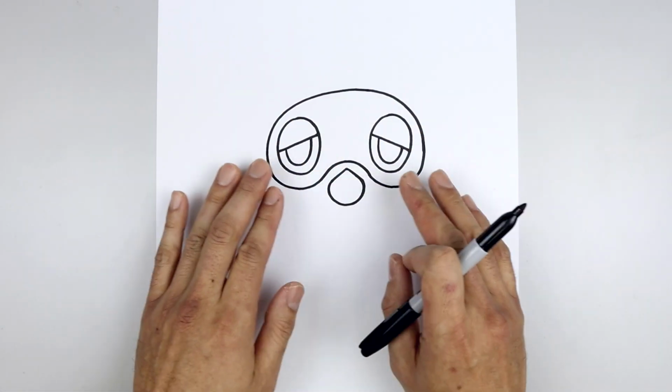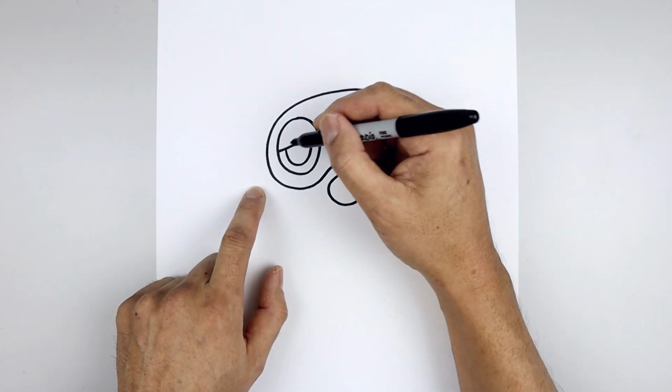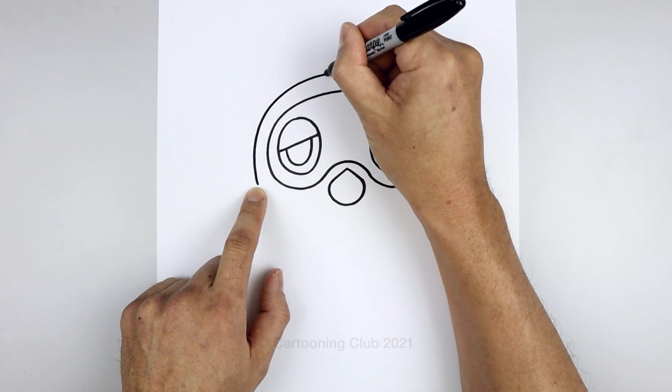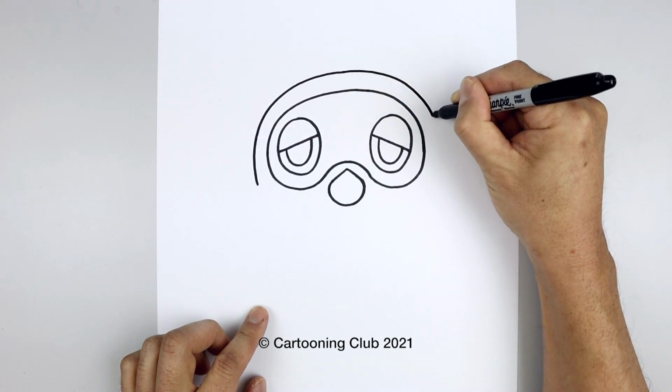Now that we've drawn the face, let's move out and draw the outside edge of the head. We're going to line up at the bottom edge of this trim, step out towards the left, and curve around, then up towards the middle, and then work our way out and then down on the right side.